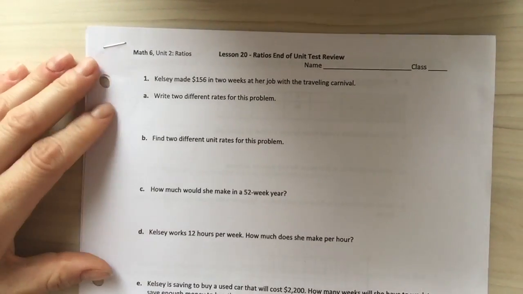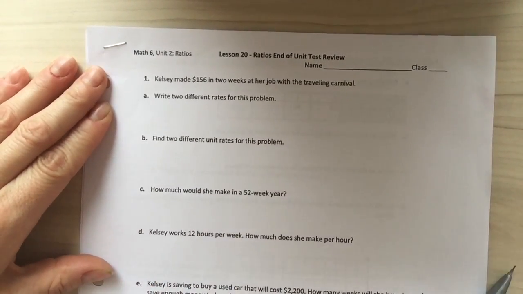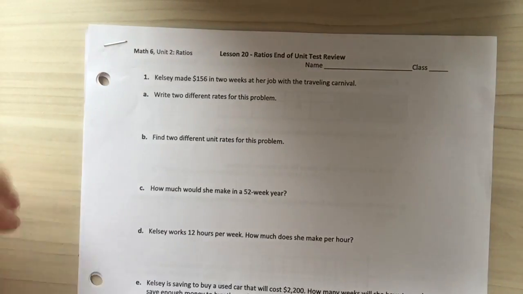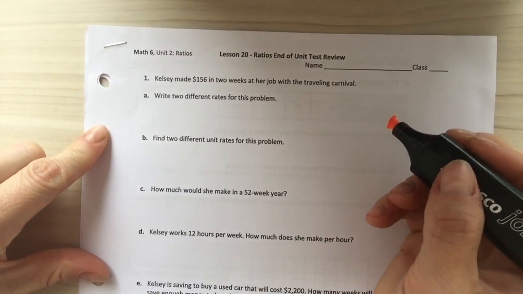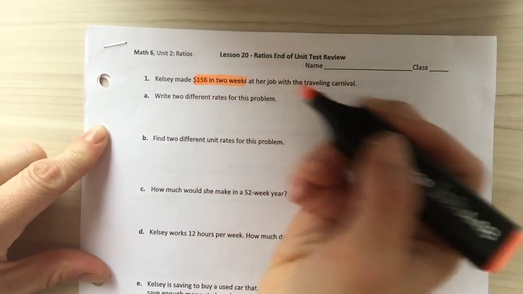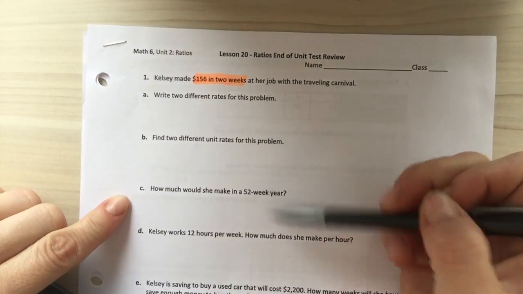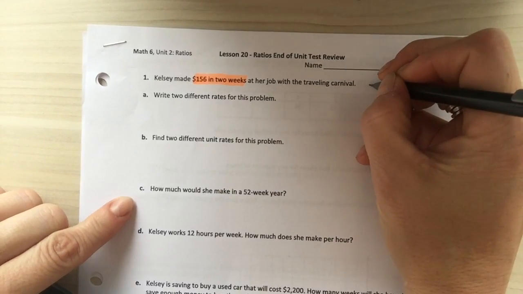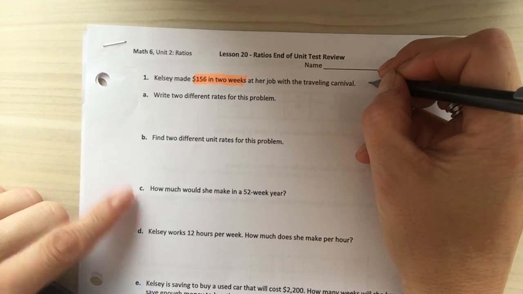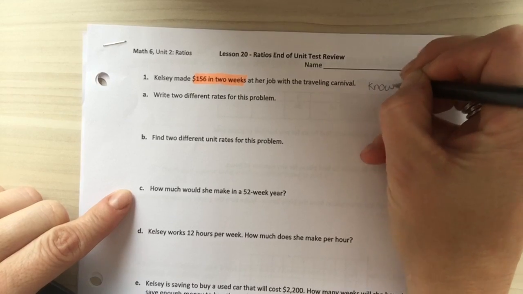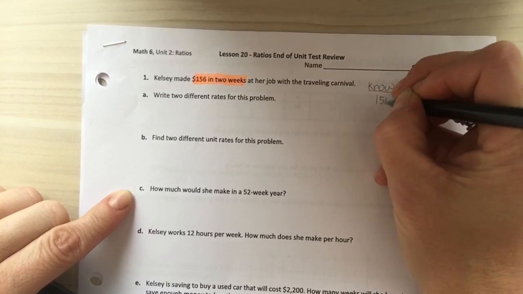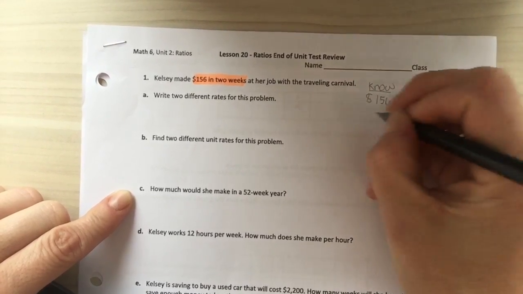Okay, problem number 1. Kelsey made $152 in 2 weeks at her job with the Traveling Carnival. Now I can see that there's multiple problems, so I'm going to do my find for each problem, but I'm going to write my know here. I know $156, and it's a 2-week period.